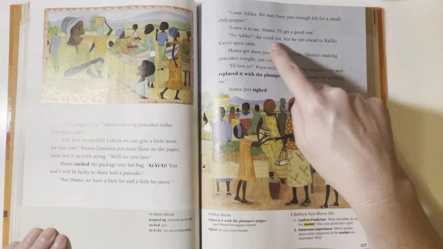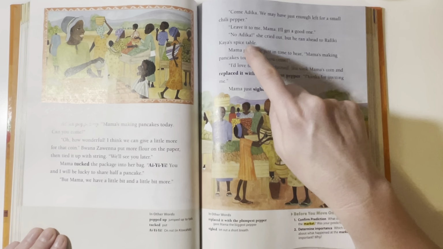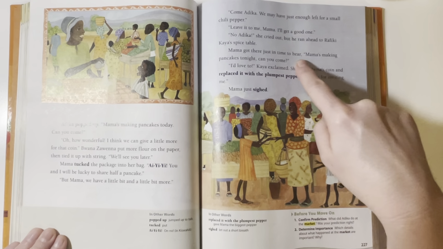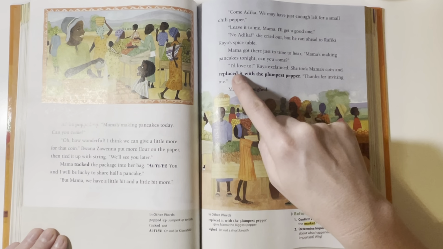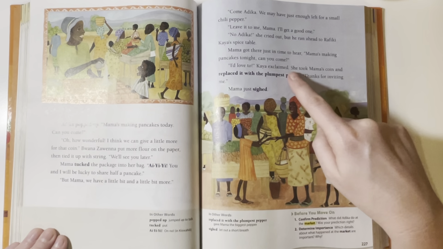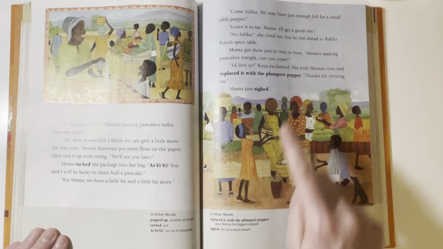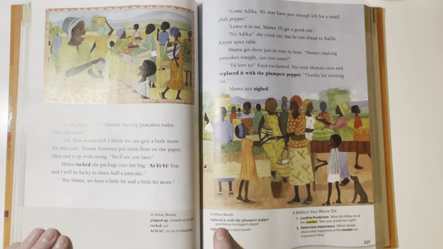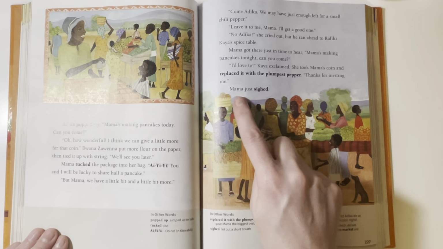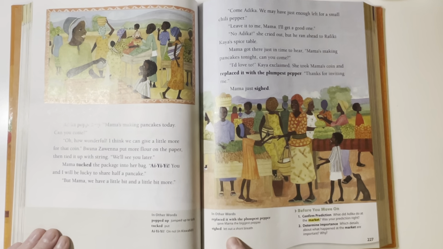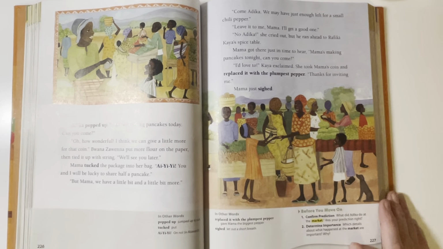"No, Adika," she cried out, but he ran ahead to Rafiki Kaya's spice table. Mama got there just in time to hear, "Mama's making pancakes tonight. Can you come?" "I'd love to," Kaya exclaimed. She took Mama's coin and replaced it with the plumpest pepper. So she replaced it with the plumpest pepper means she gave Mama the biggest pepper. "Thanks for inviting me." Mama just sighed, right? Think about why Mama's just sighing.